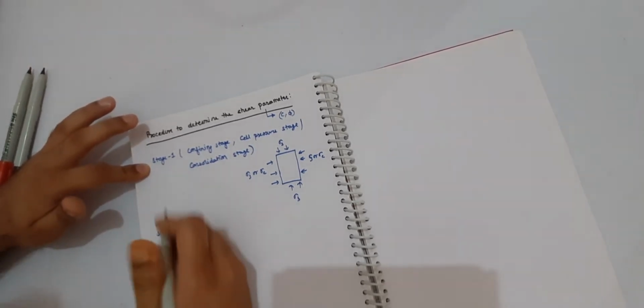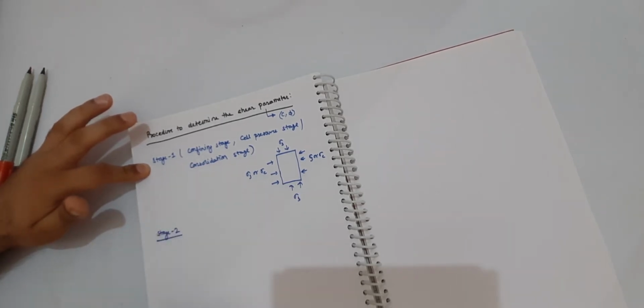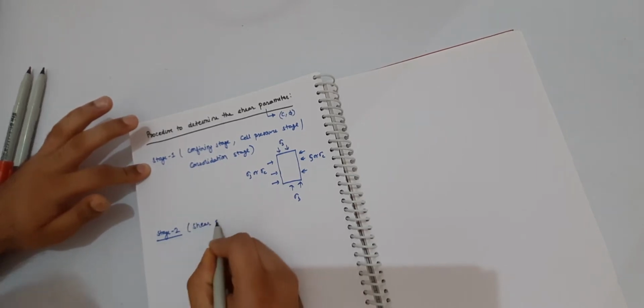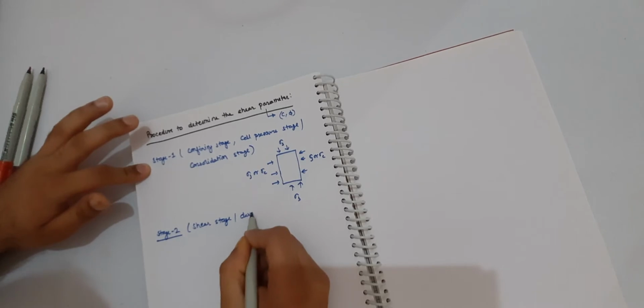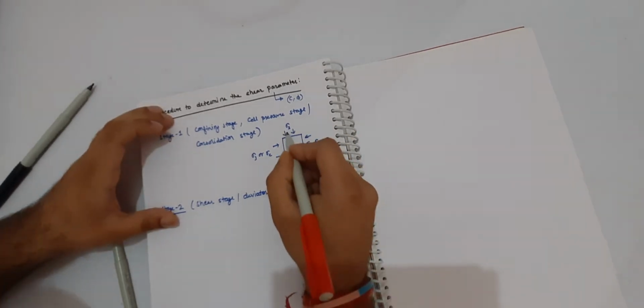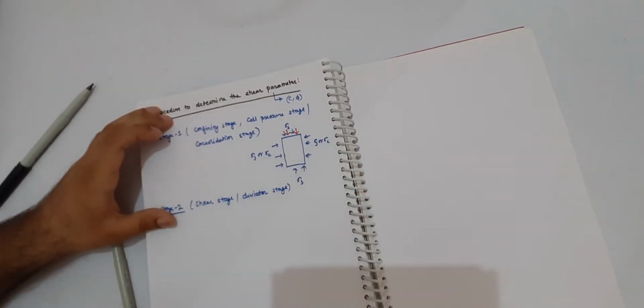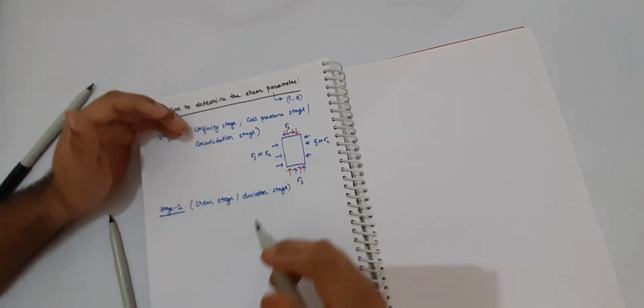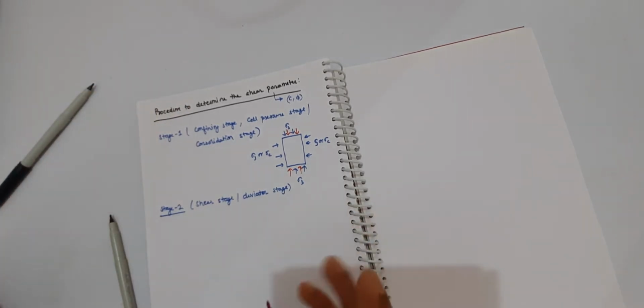Thereafter, the second stage starts after stage 1, and this stage is also known as shear stage or deviator stage. This stress will be applied vertically, and we will calculate the dial gauge reading or proving ring reading from this test.